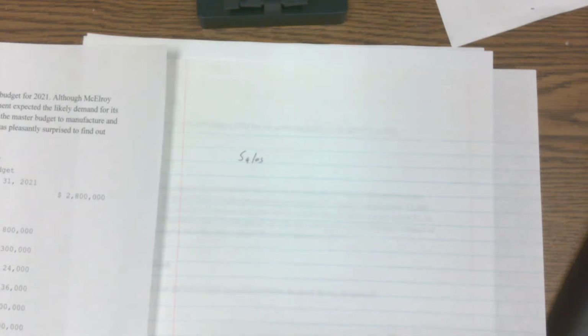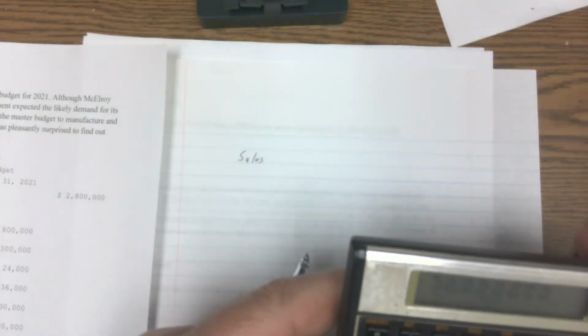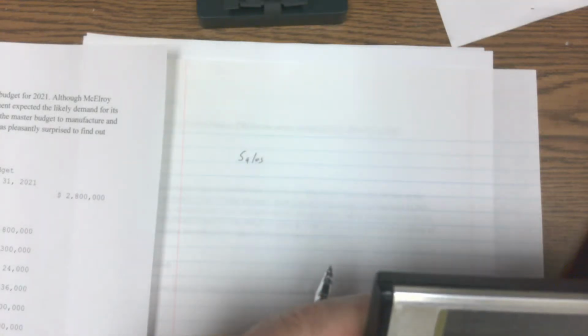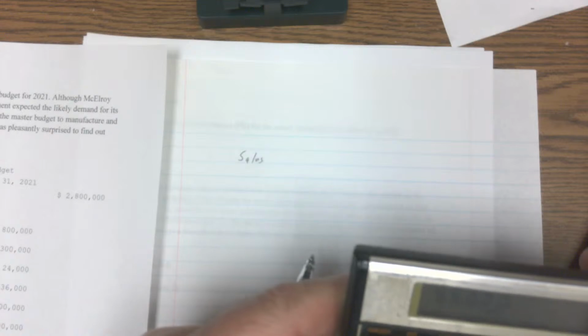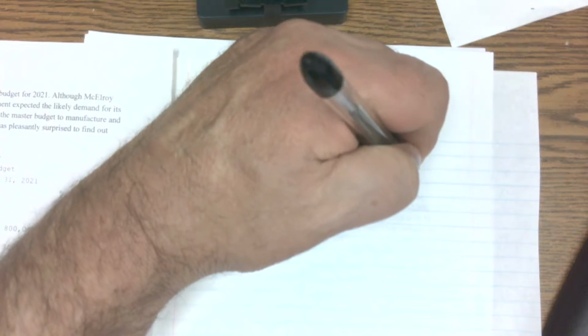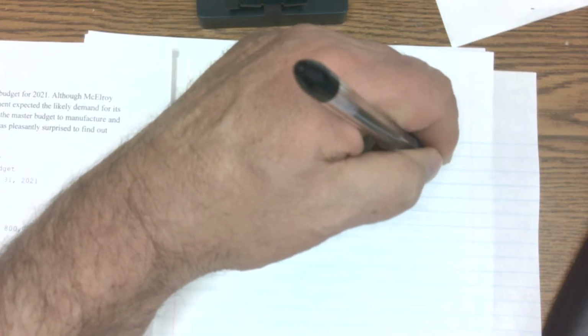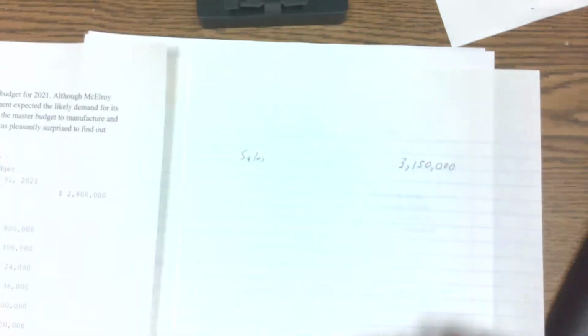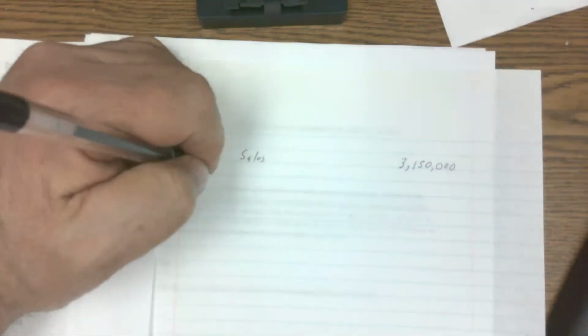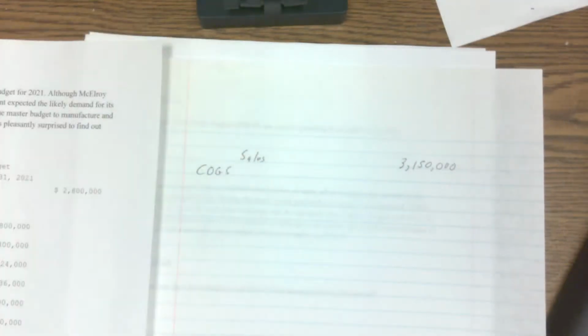So our selling price was $70 a piece, and then we multiply that times 45,000. And so our sales would have expected to have been 3,150,000.